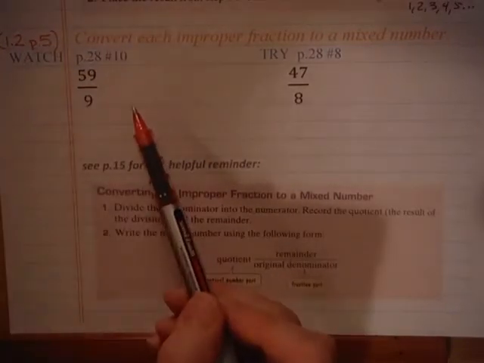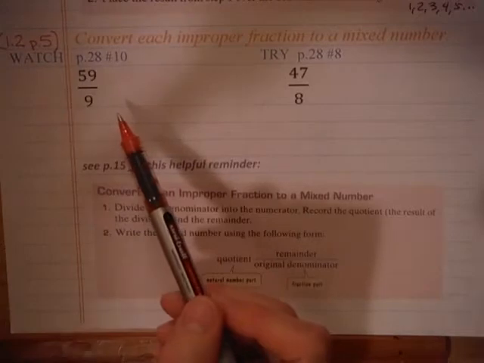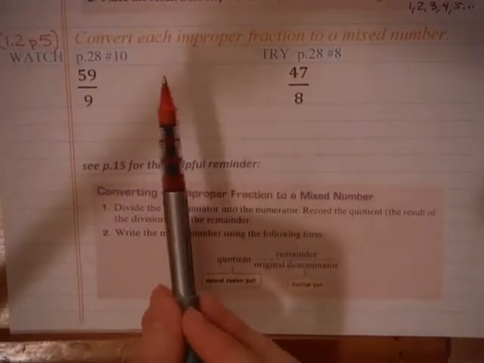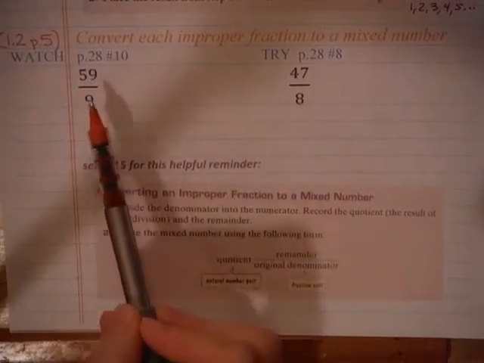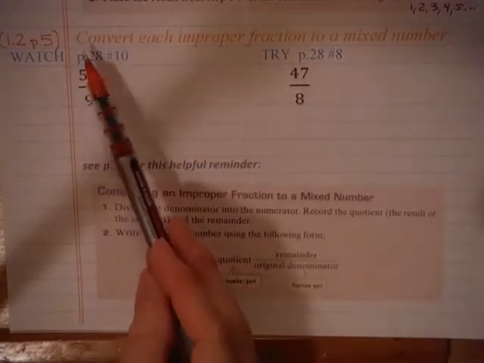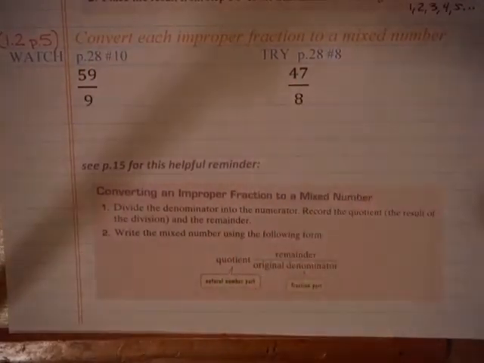And as with all things in mathematics, once you learn one step, there's usually a way to undo that step or operation. So at the top of the page, we converted mixed numbers to improper, and these two are examples of improper fractions. And now we're going to convert each improper fraction to a mixed number. So here we go on that.